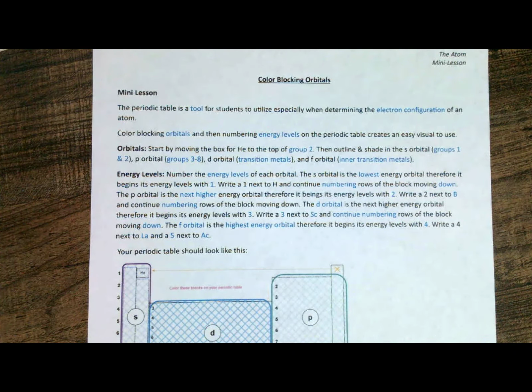I have my students use a paper periodic table, and by the end of the semester and the year, it is full of color, highlighter, pen, pencil, and notes for them to see just how much information can be pulled from it. When teaching electron configurations, I have my students color block their periodic table. I have them color block orbitals and then number energy levels on the periodic table to create an easy visual.